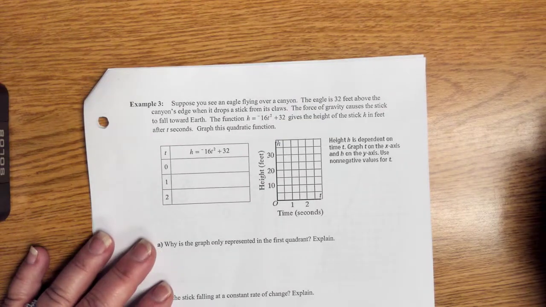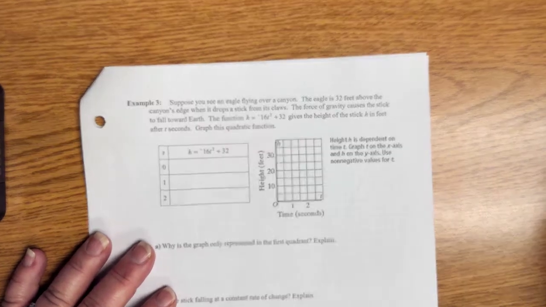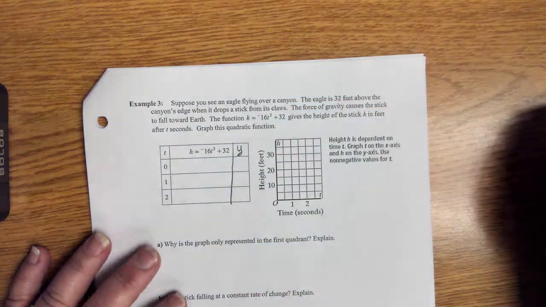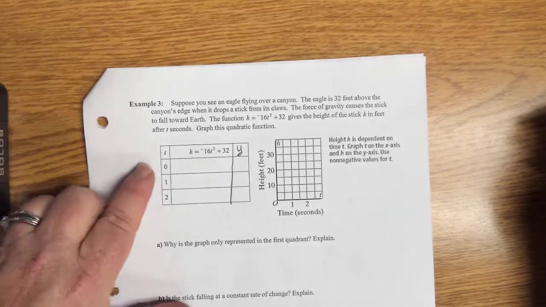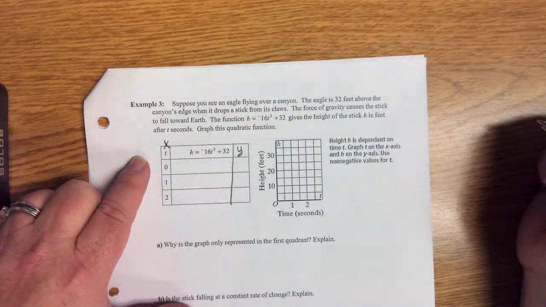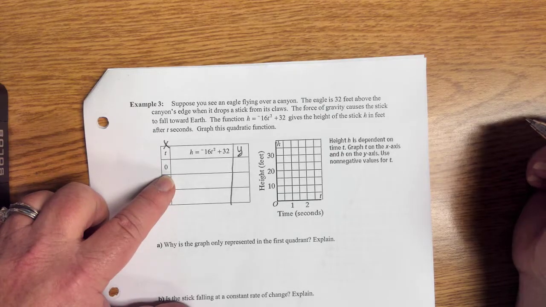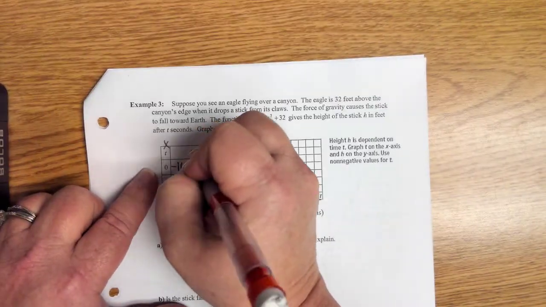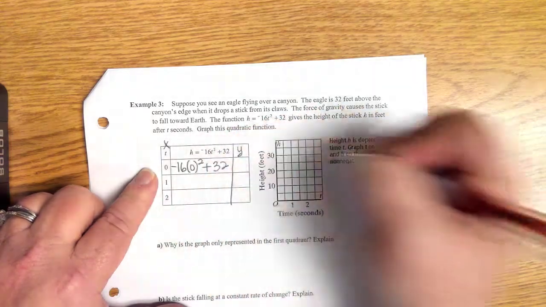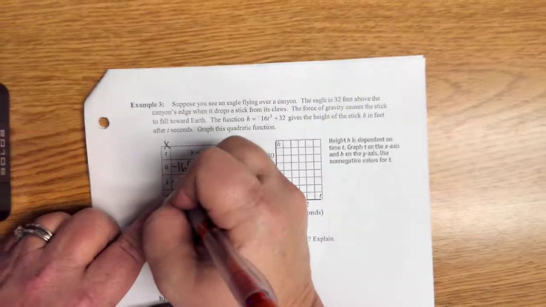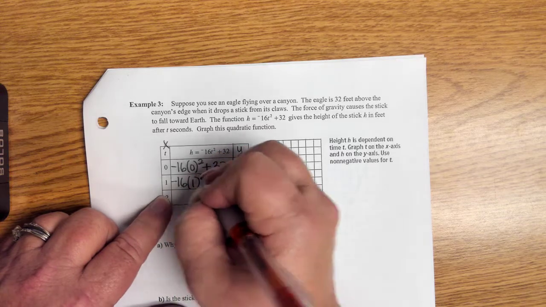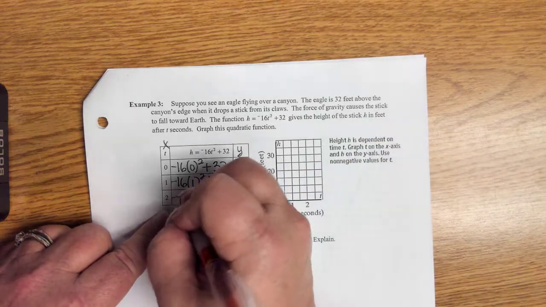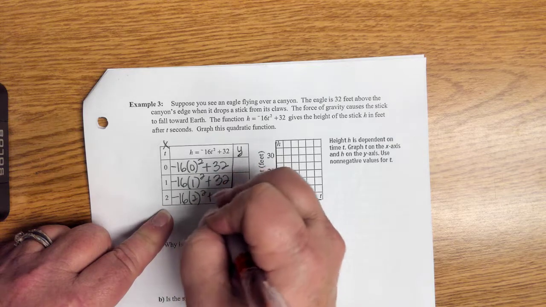Okay, so h is representing what? Y, essentially, correct? So I'm going to make a process table out of this because they forgot a line. And I've got t is representing my x, isn't it? Okay? So in here, I have 0, which is negative 16 times 0 squared plus 32. 1 is negative 16 times 1 squared plus 32. 2 is negative 16 times 2 squared plus 32.